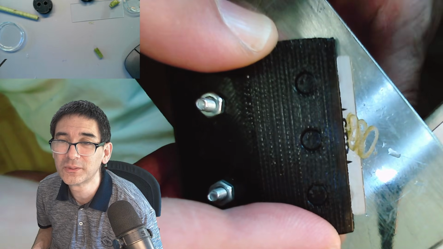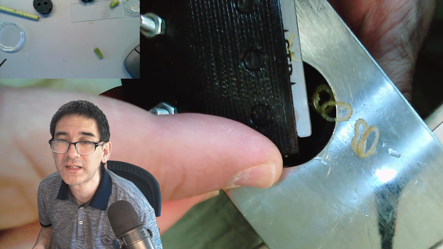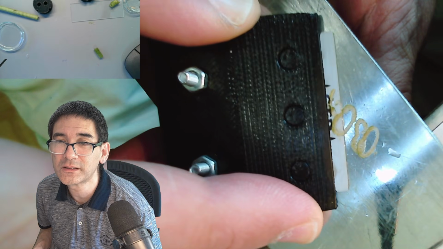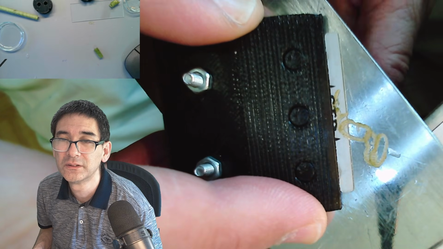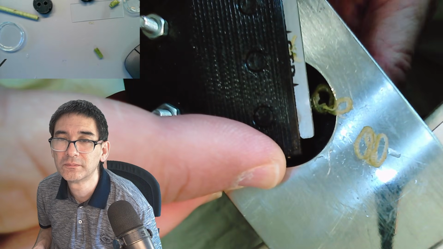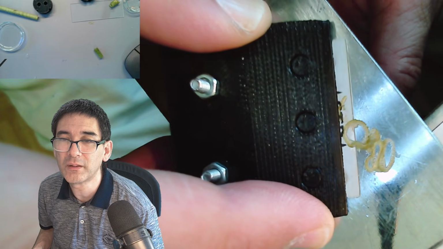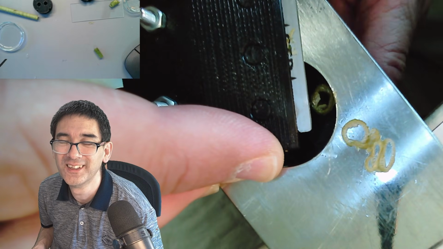Okay, next one. Let's see if I'm able to make slightly thinner cuts this way. I don't know. First impression is it might not make a huge difference.